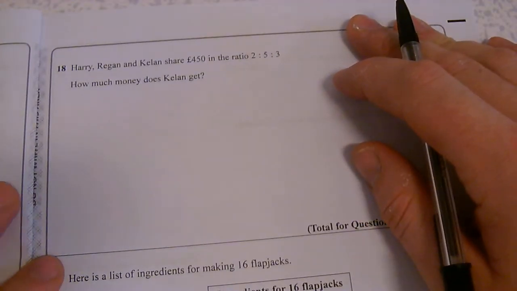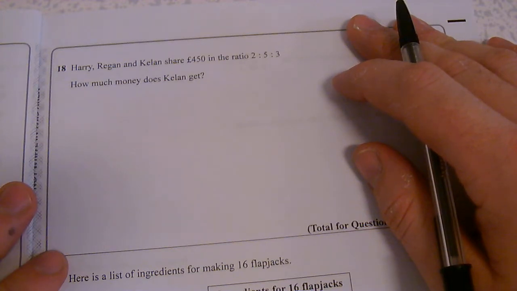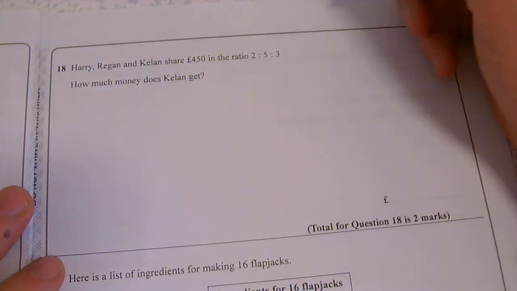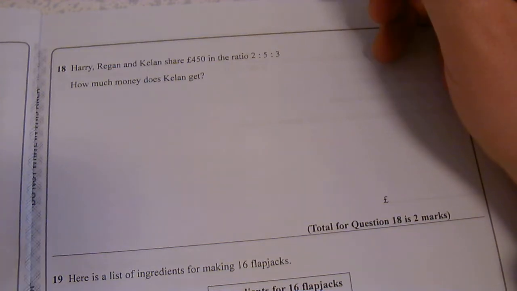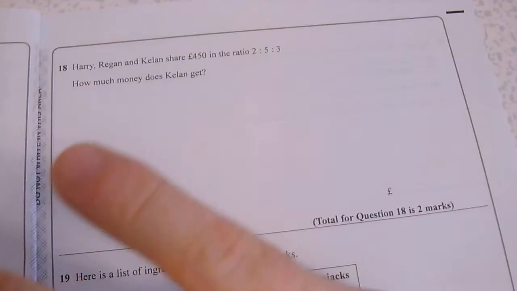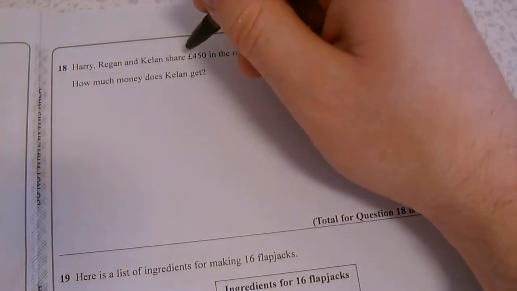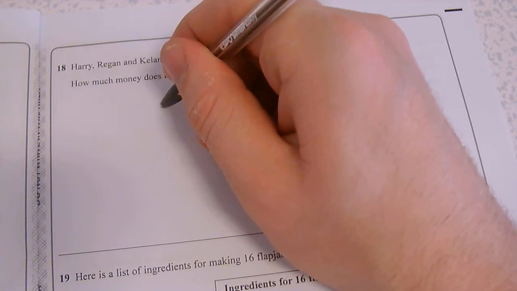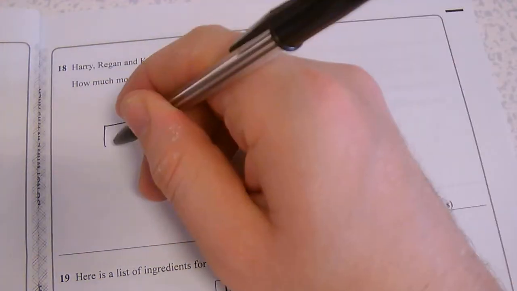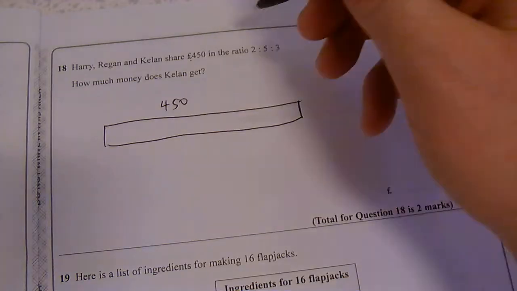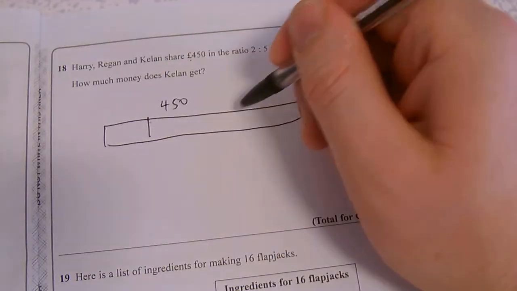Okay, ratio. Harry, Regan, and Kellen share £450 in the ratio 2, 5, 3. Okay, so you can do it 2 ways. This is a basic share, just sharing this out. This is not for one person, this is for everybody. So for this 450, we've got to share it out into these 3 people.